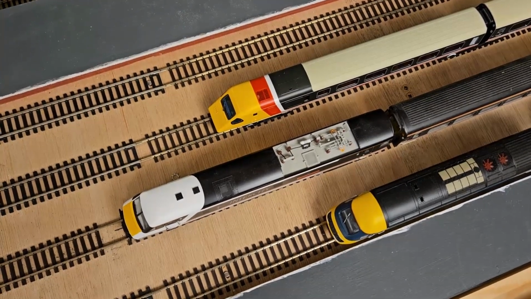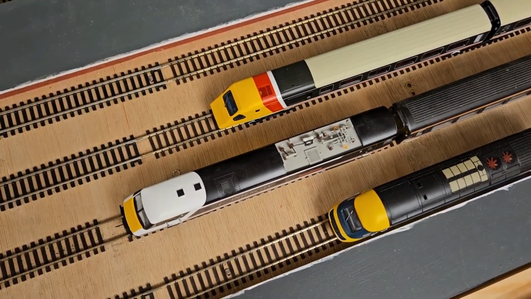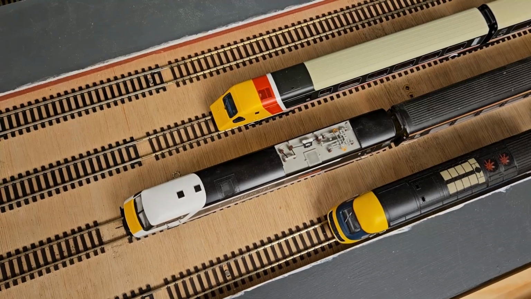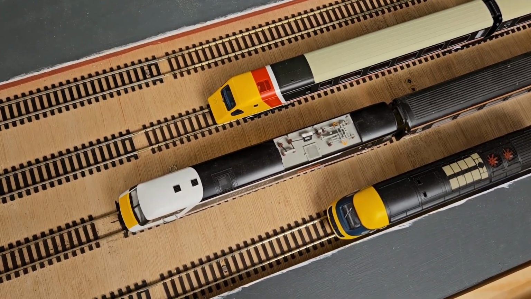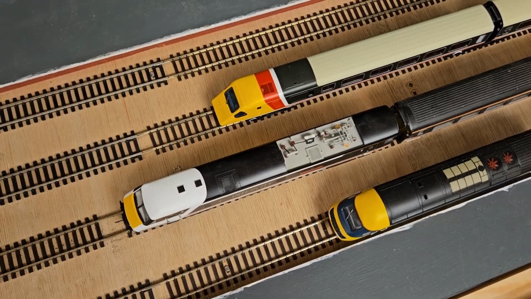So I've been messing about with wires, and I've got the LDRs installed now. So I've now got all the sensors in the station. So it's now time to start playing with station automated trains.